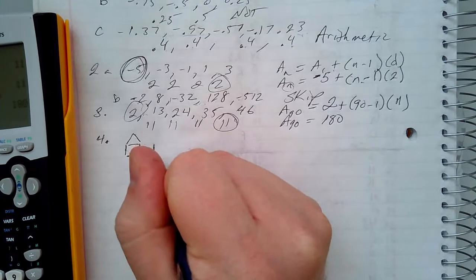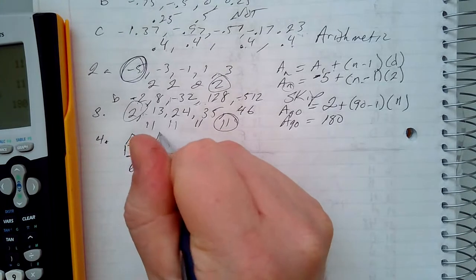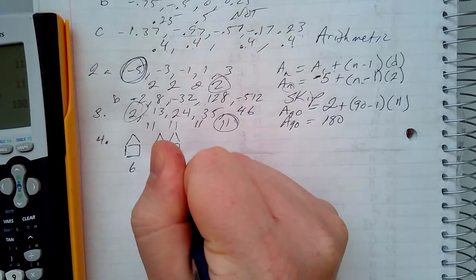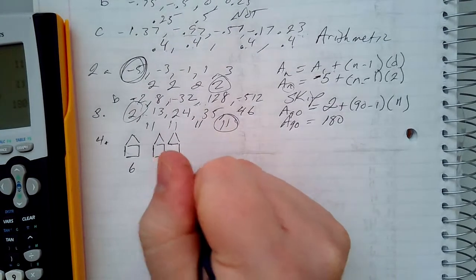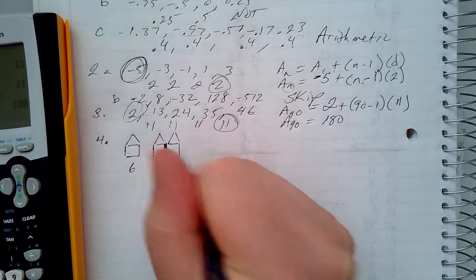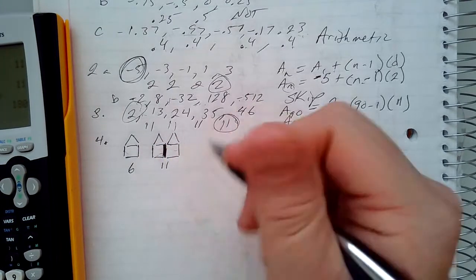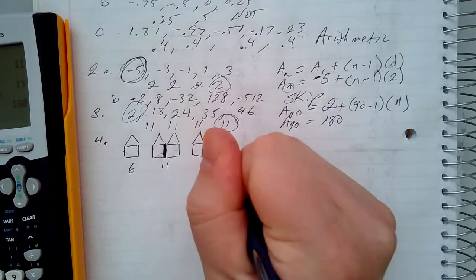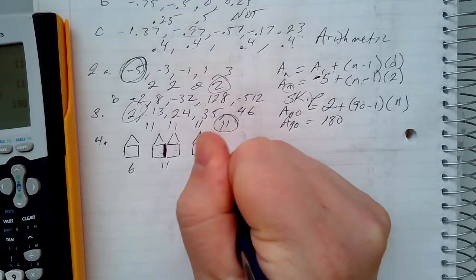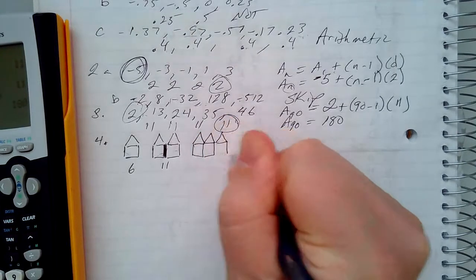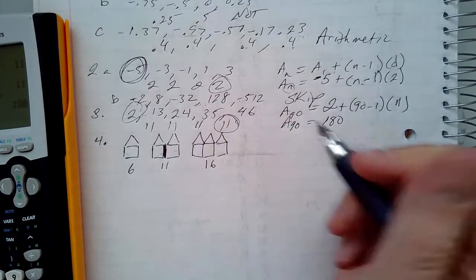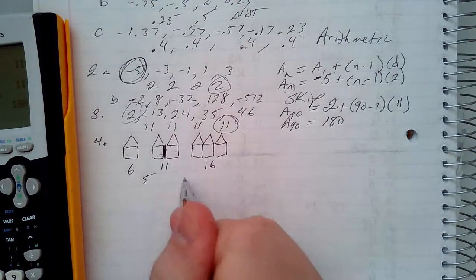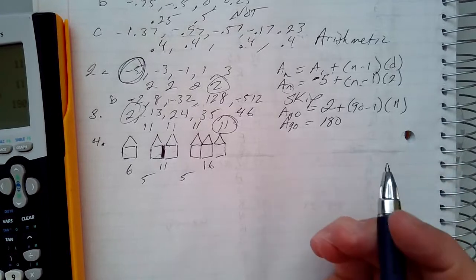Then we have 1, 2, 3, 4, 5, 6, 7, 8, 9, 10, 11 for the second one. Notice that this one counts for both of those, but there's 11. And then we have 1 through 16 for that third term. We need to find our common difference. 11 minus 6 is going to give me 5. 16 minus 11 will give me 5. So we know it's arithmetic.